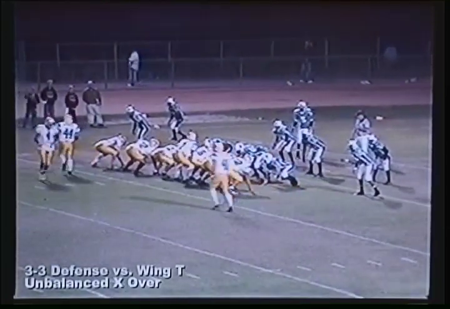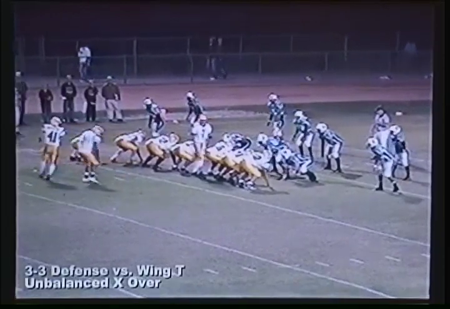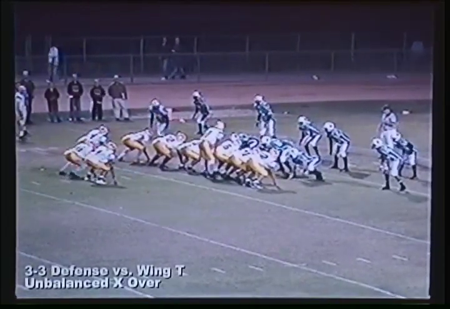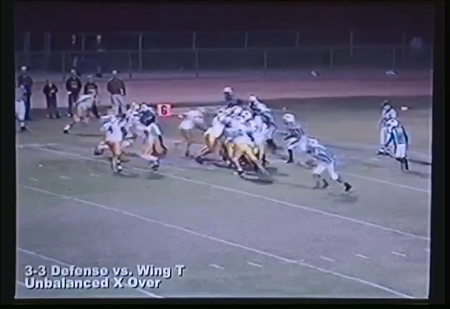Same thing. They're in the same position there, man for man, but when they motion, they have an extra man. When they motion them over, they're going from a half man to a full man.